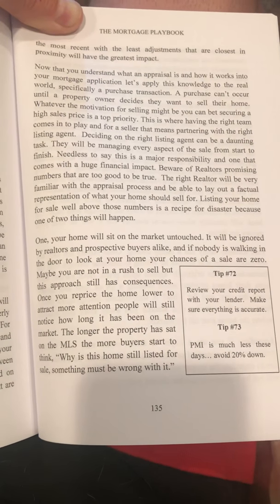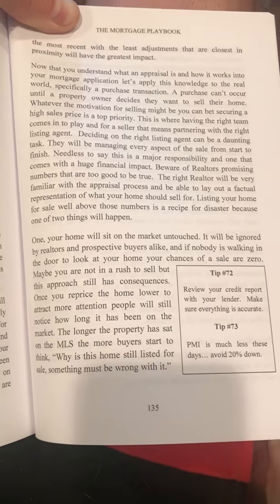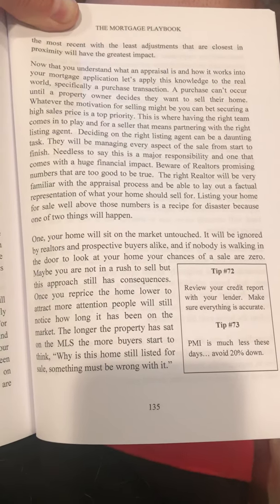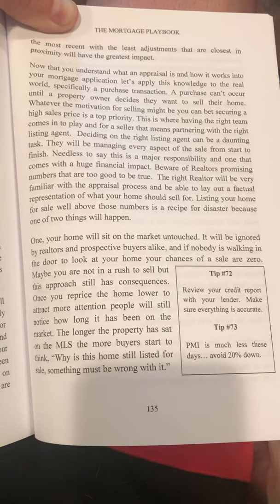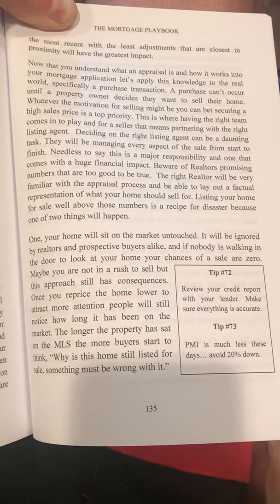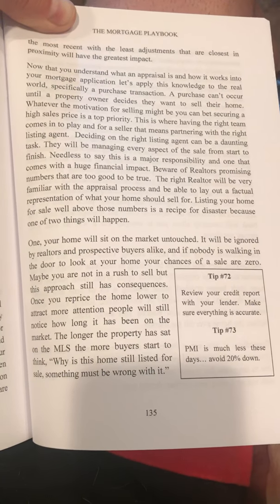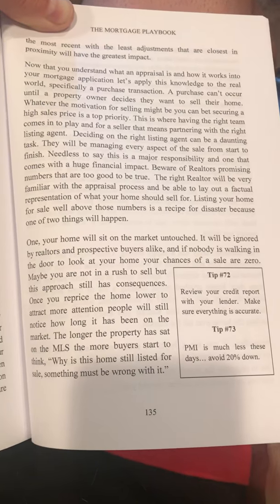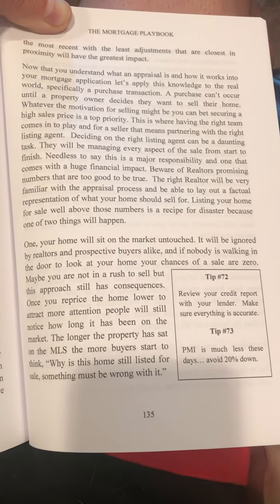They'll be managing every aspect of the sale from start to finish. Needless to say, this is a major responsibility and one that comes with a huge financial impact. Beware of realtors promising numbers that are too good to be true. The right realtor will be very familiar with the appraisal process and be able to lay out a factual representation of what your home should sell for.